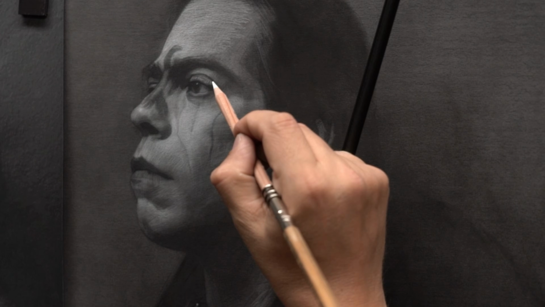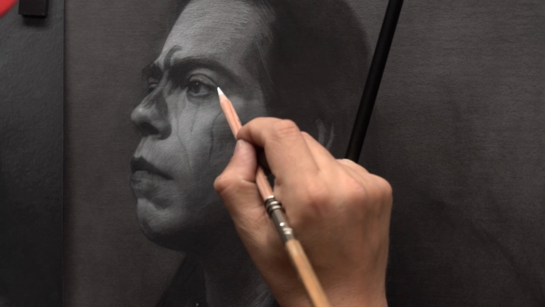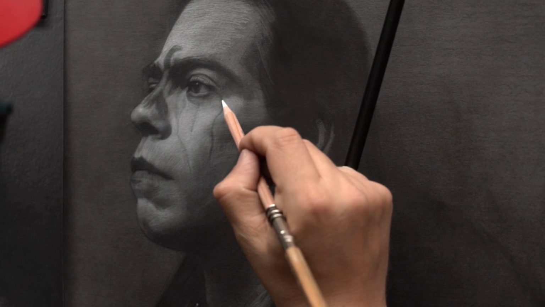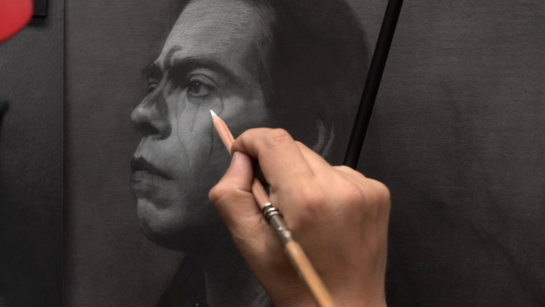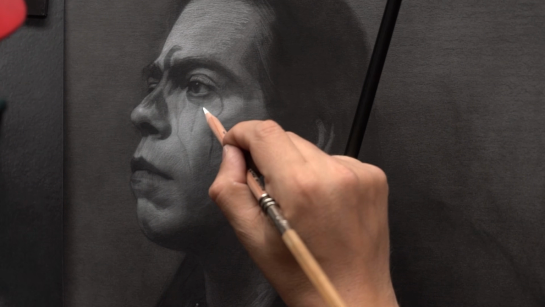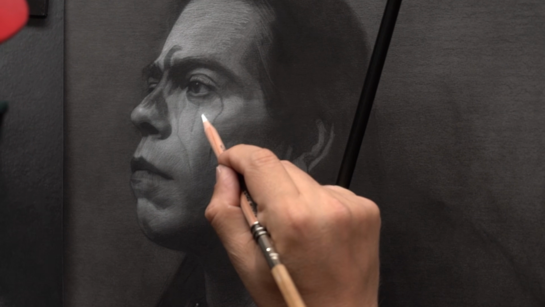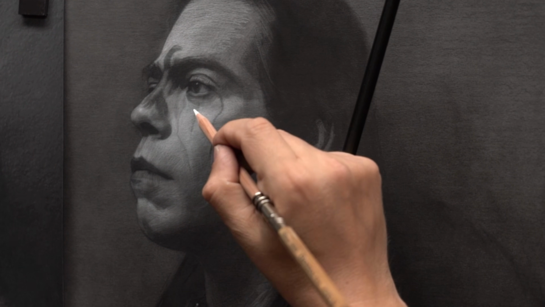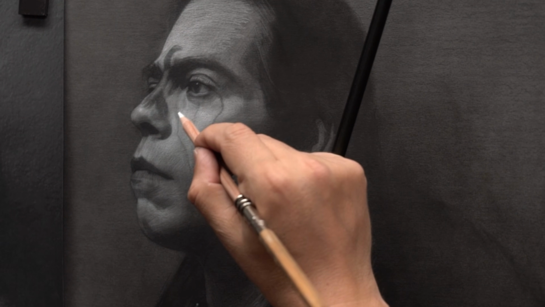So as we move forward a little bit here, I'm getting the subtleties of the forms now within the orbital cavity and the eyes. My pencil is always moving on form, knitting across that sense of the form as it turns on that cheek, as it pulls forward.